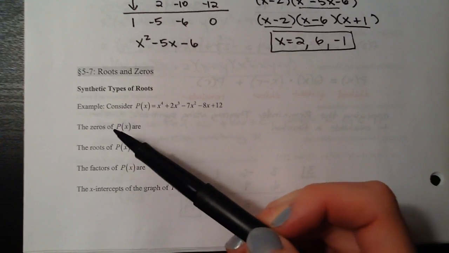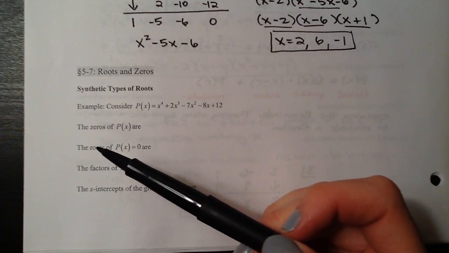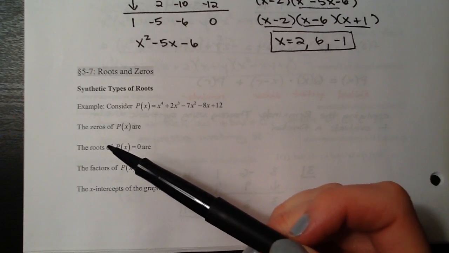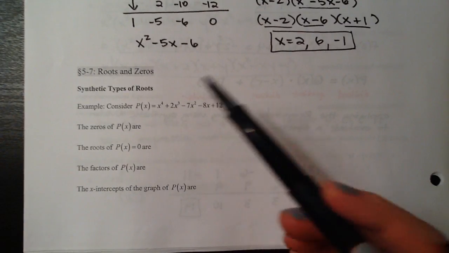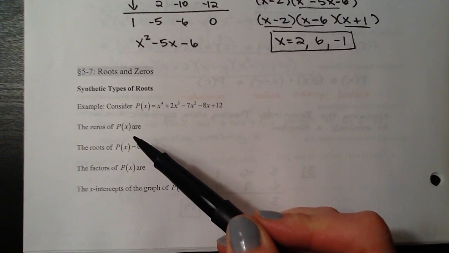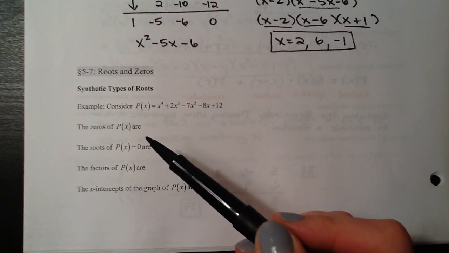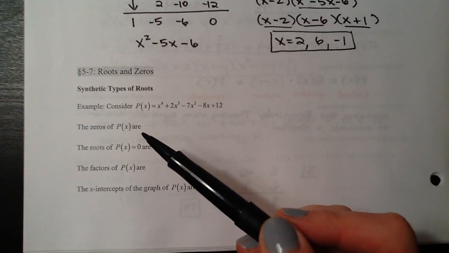So the zeros of p of x, when we talk about the zeros of a polynomial, what we define that as is any value that makes the polynomial equal to 0. That's why we call them zeros. So any value that you plug in here that would make the polynomial equal to 0. So I'll tell you right now, these are answers that I am just giving you. In case you're watching this and you're like, where did that come from? I'm just giving you these answers.